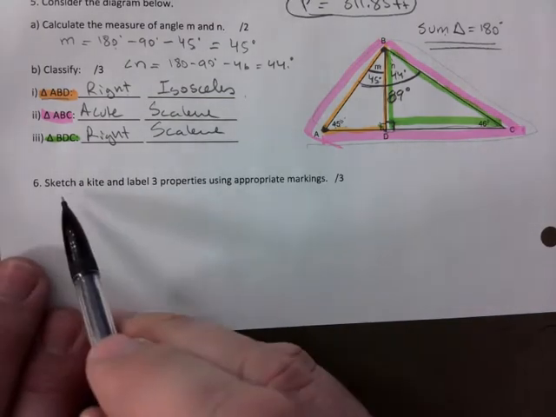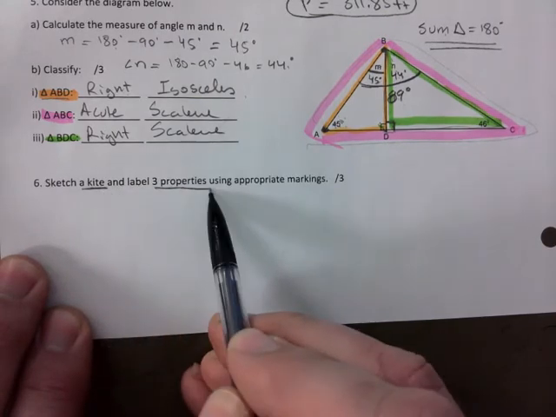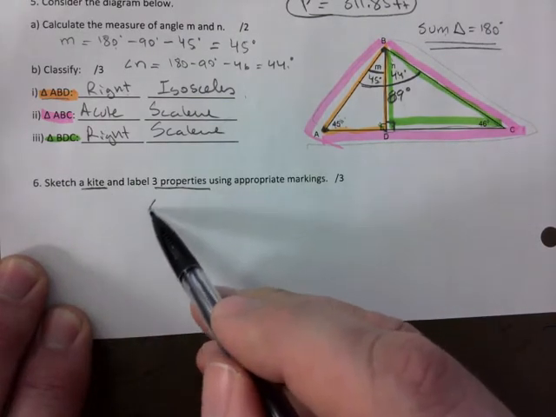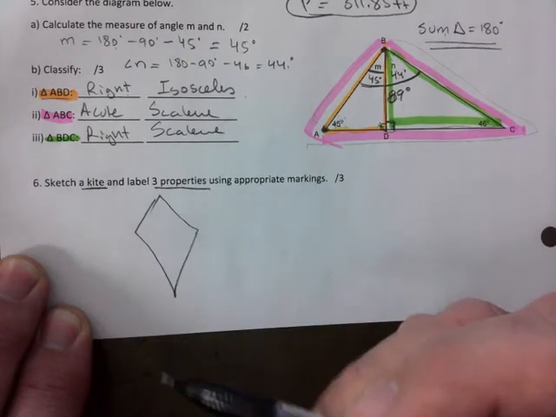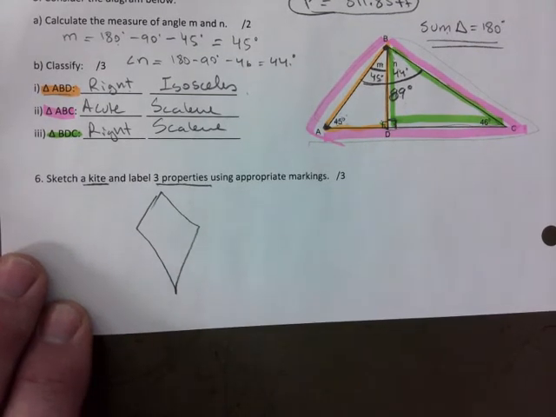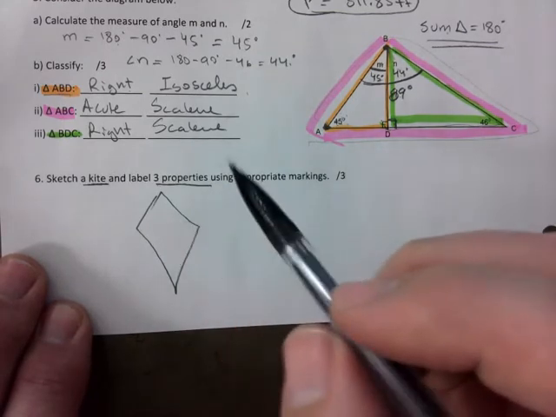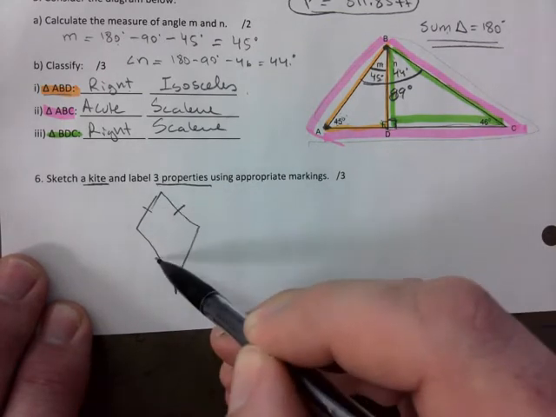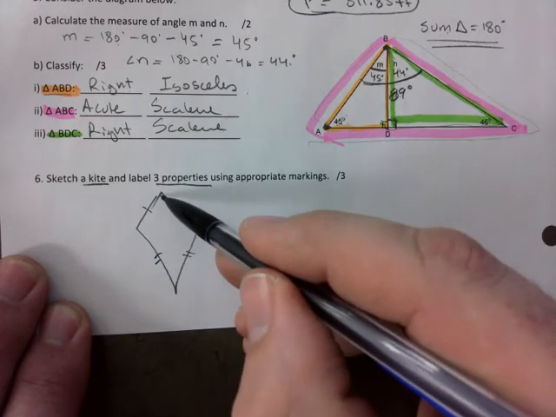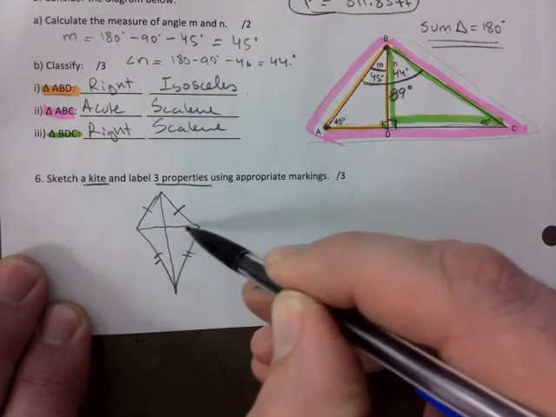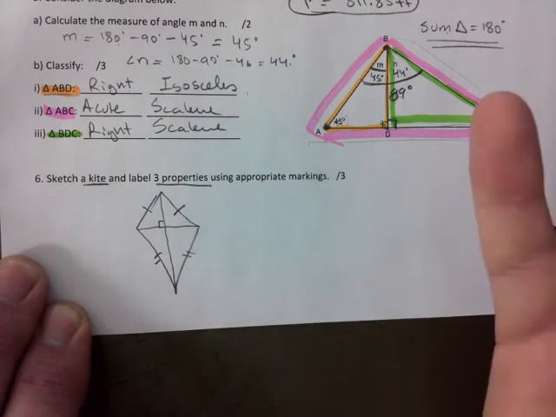All right. There's a kite, 3 properties, and so you must make it look like the bottom is longer than the top. You can't make it look like a diamond, right? 3 properties, this would be 1. That's 1 property. The other one is the diagonals. They meet at a 90. That's another property.